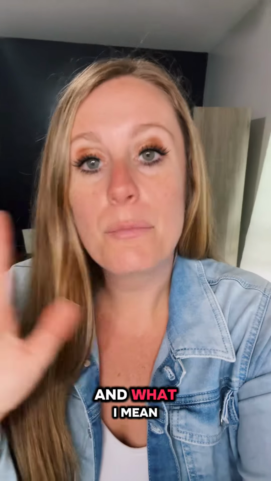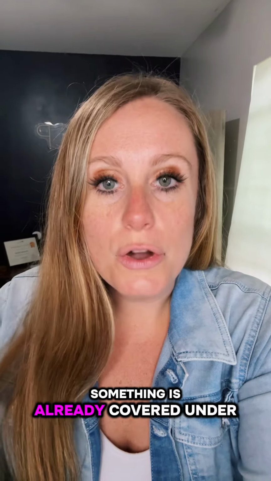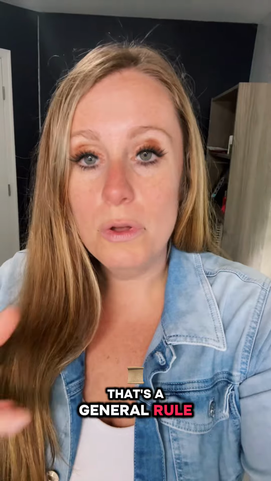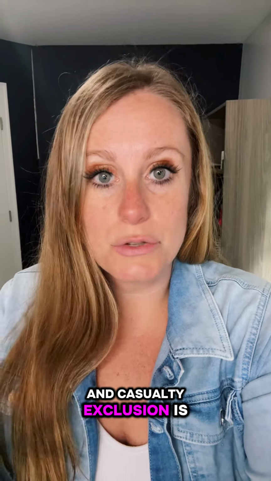Coverage only applies where it belongs. And what I mean by that is if something is already covered under one policy, it's not going to be covered elsewhere too. That's a general rule in what a property and casualty exclusion is.